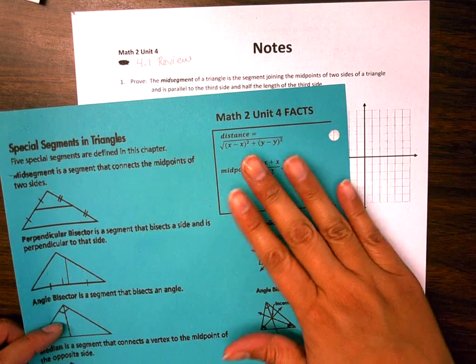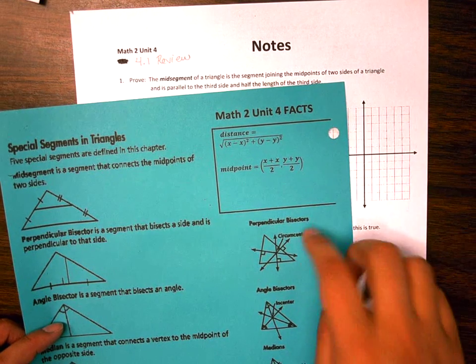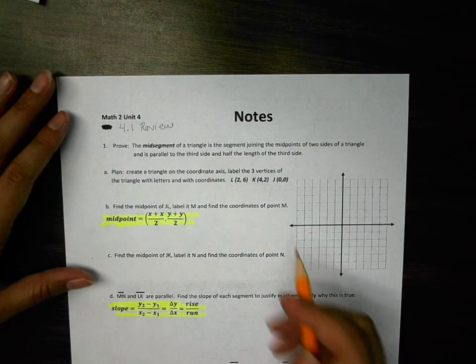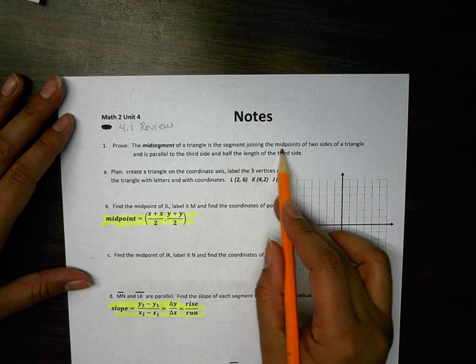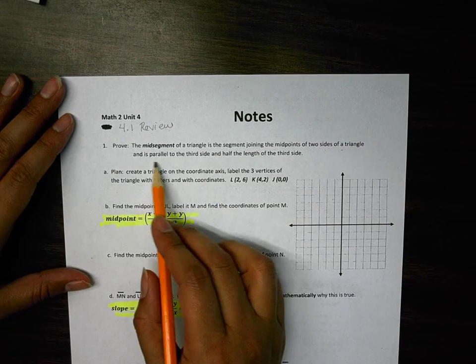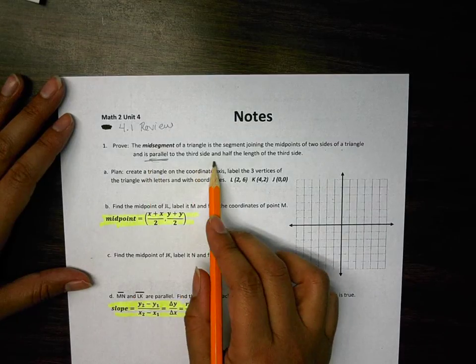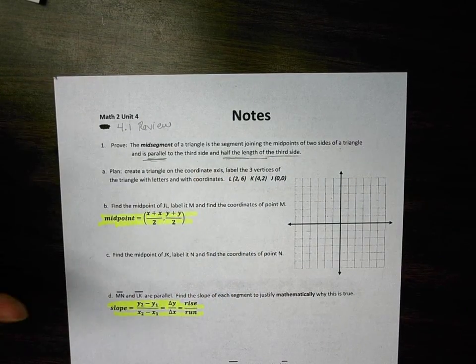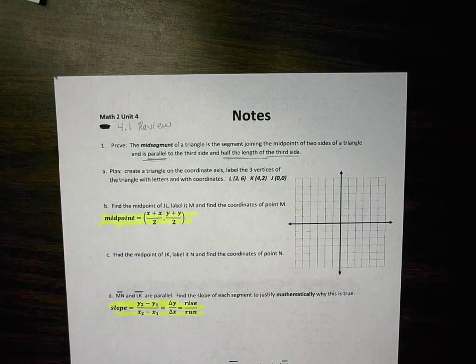And we have this on a white copy as well, but you have this with you. All right. Prove the mid-segment of a triangle is a segment joining the midpoints of two sides of a triangle and is parallel to the third side and half the length of the third side. That's everything we just reviewed when we looked at our notes.